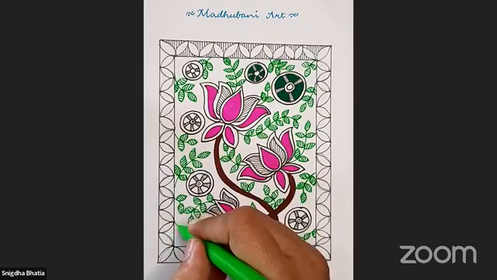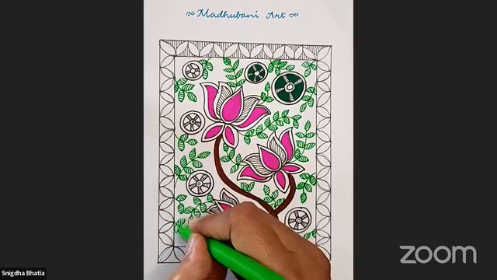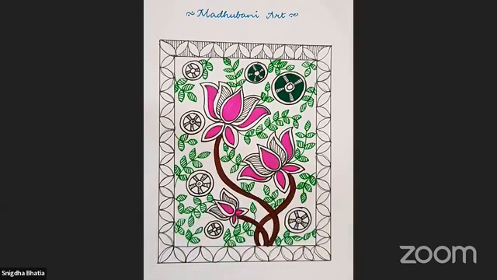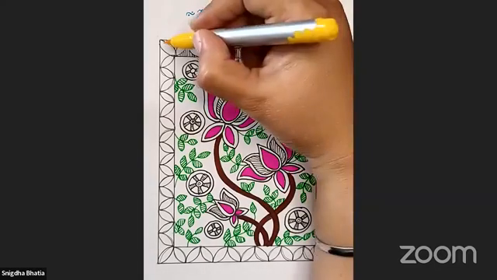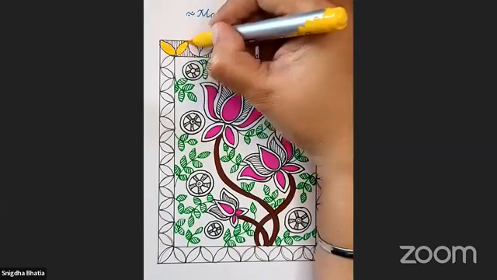Okay, so I've filled this up with leaves now. Now for the border, I'm going to use a slightly bright color so that it stands out. So for the part where we have done the leaves, I'm going to use yellow.